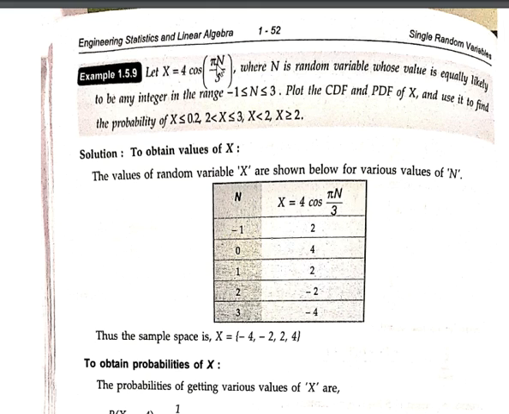When N is -1, we get cos of minus pi by 3. So pi is 180 divided by 3, so it is as good as cos of 60 degrees. Cos of 60 is 1 by 2. So cos of 60 is 1 by 2, into 4, which is 2.